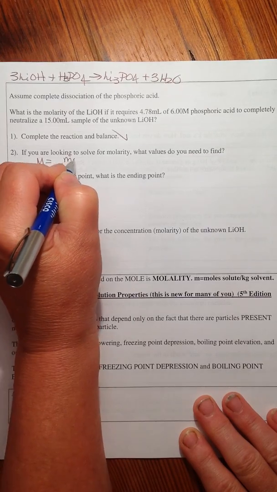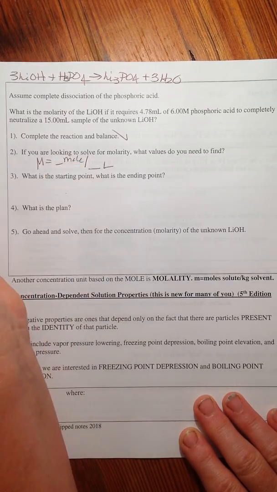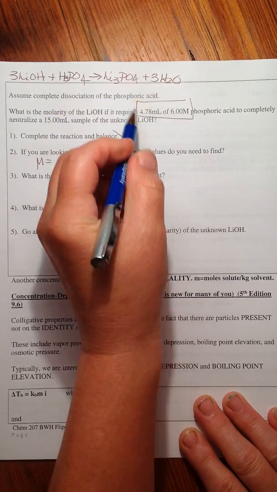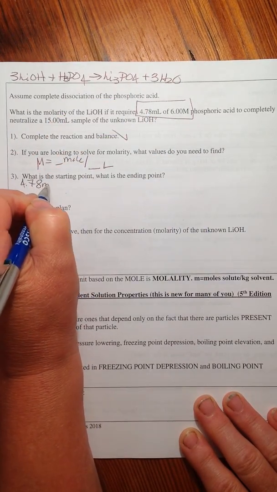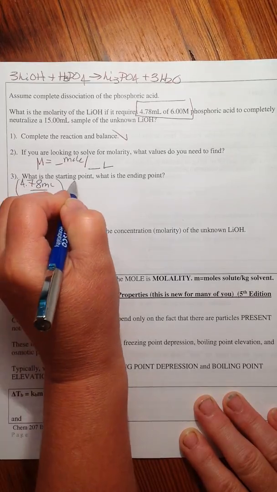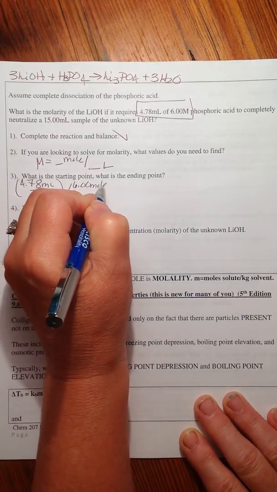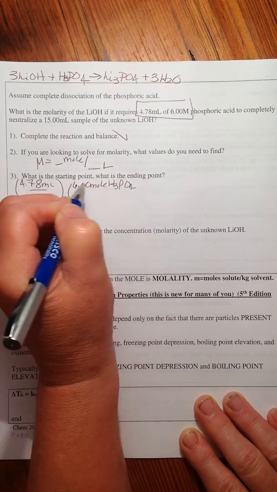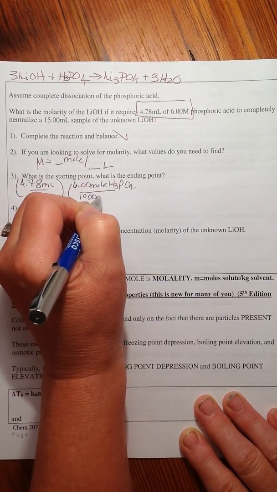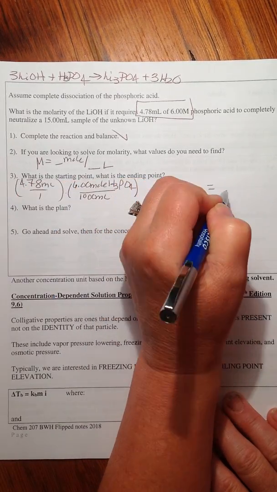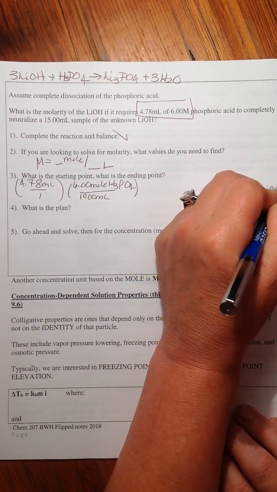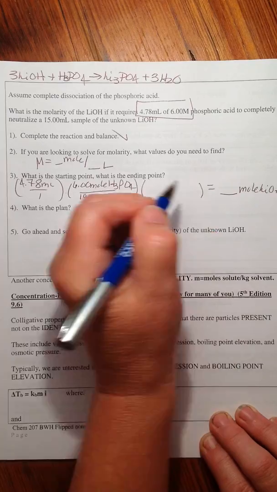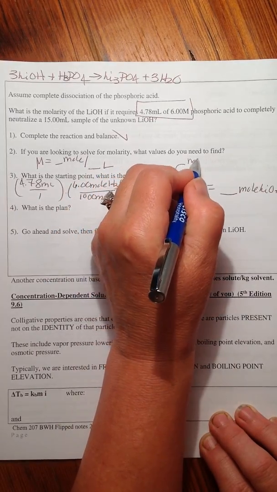Molarity, mole per liter. 4.78 milliliter times 6.00 mole H3PO4 per 1,000 milliliters. Ending place is mole of lithium hydroxide. So what we need right here is the mole ratio.